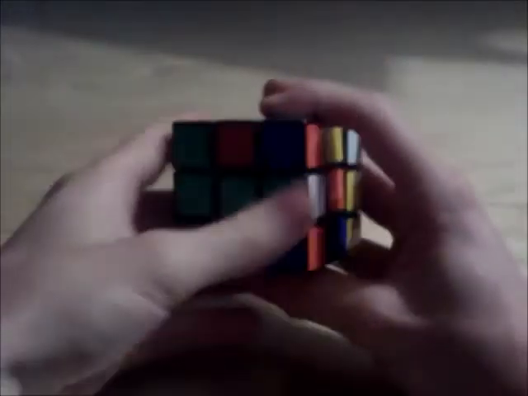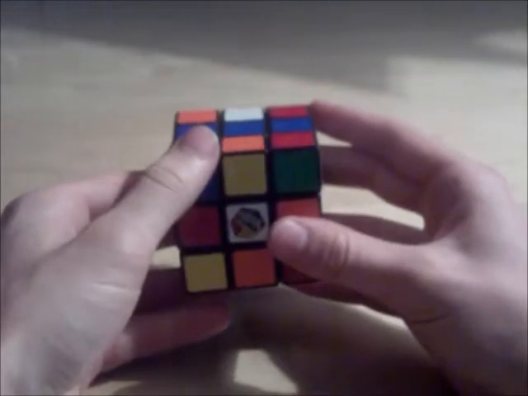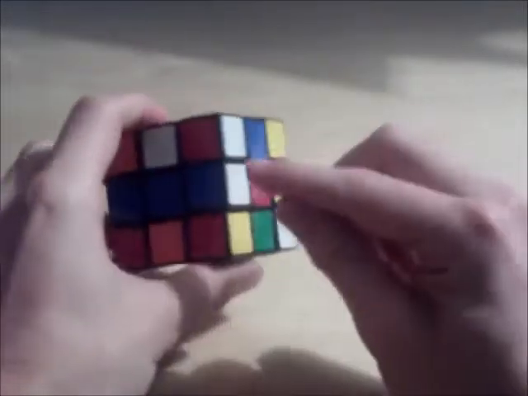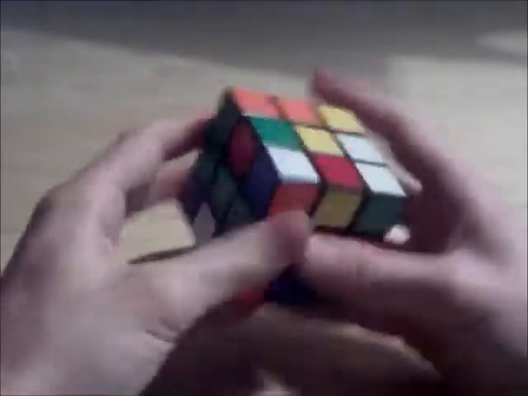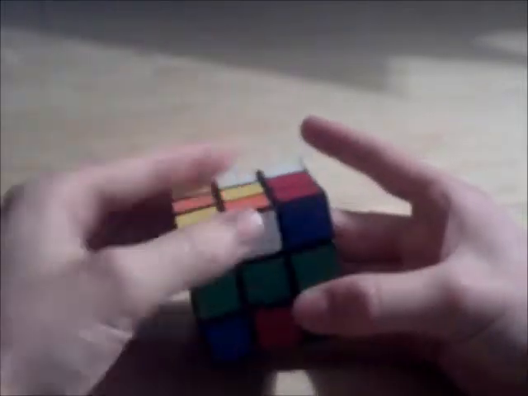So we're going to aim for this. Let me scramble this up really quick. What we're going to do is get them to the opposite side. Here's the white. What's opposite? Yellow. So we're going to get all the edge pieces with white on them to the yellow side. Don't worry if the orange is on the yellow, as long as it's on this top face.